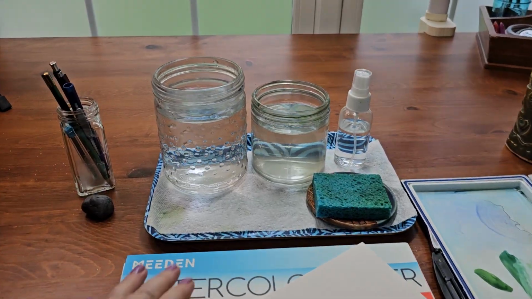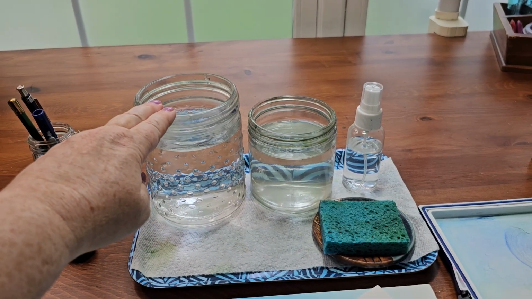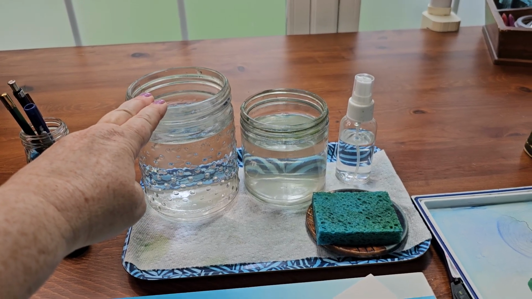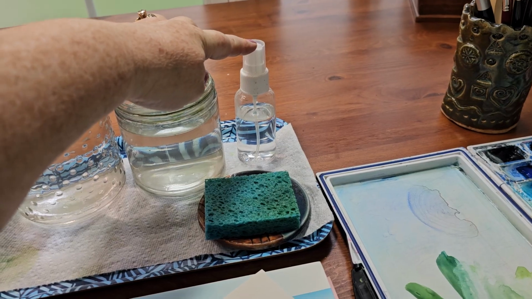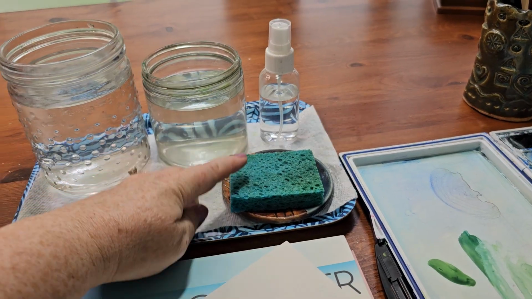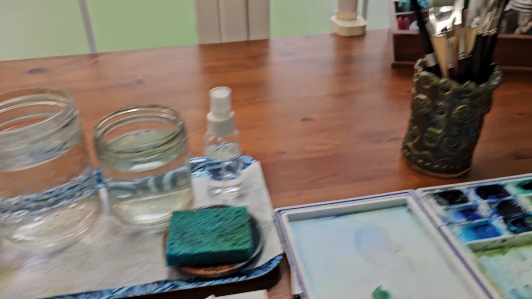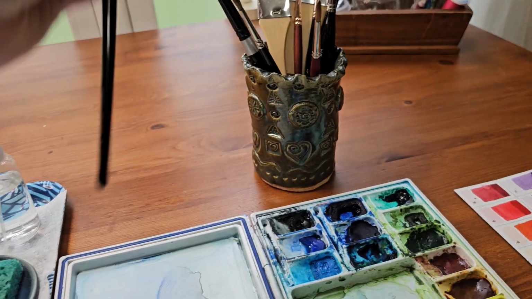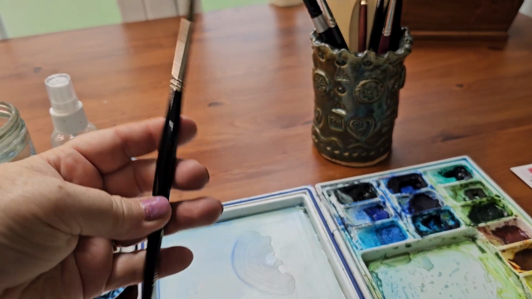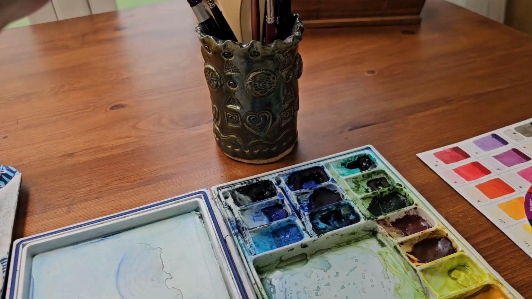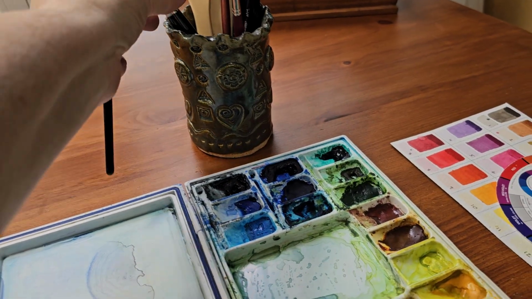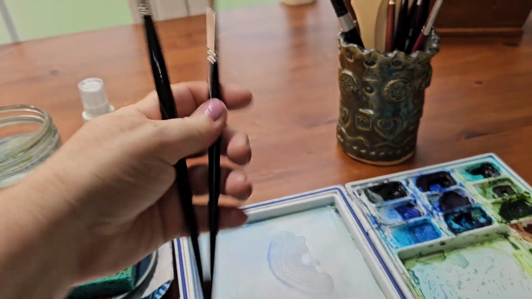Okay, you are going to need your water jars. I like 2 water jars, one to rinse the paint off and one that I can grab clear water from, a water spritzer to wet down our paints and get them activated, a sponge for drying off your brush, your paint brushes. We're probably going to use a size 6 or 8. This is my size 6, but it's a very generous 6, so you might want a size 8, and then maybe like a size 5 or a size 4 for details.